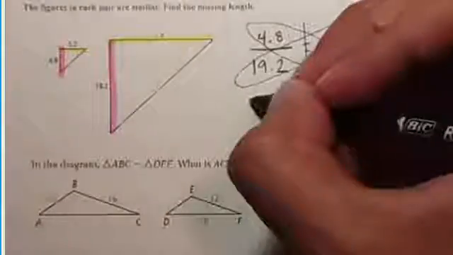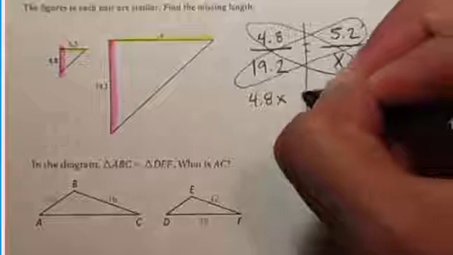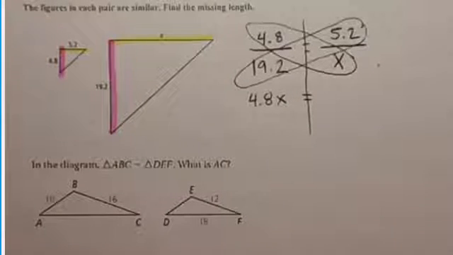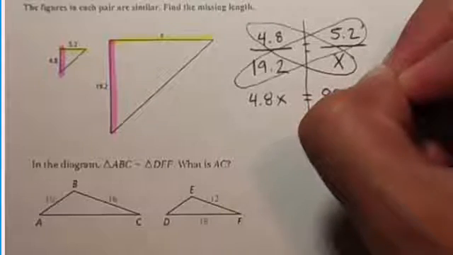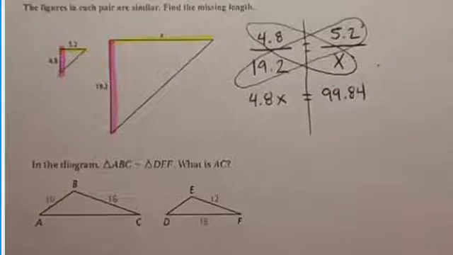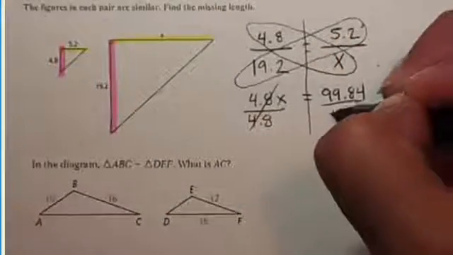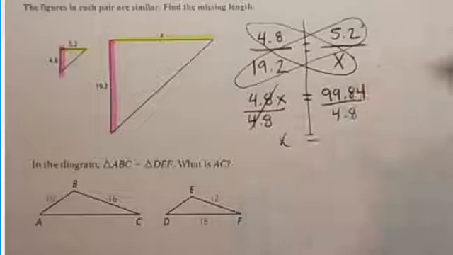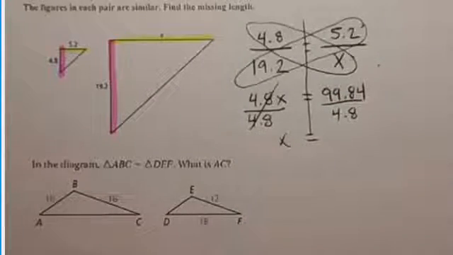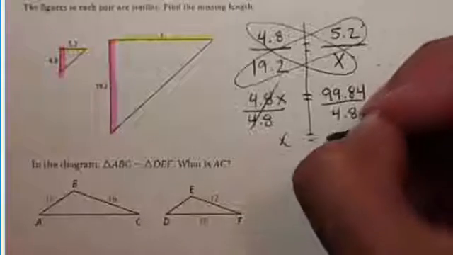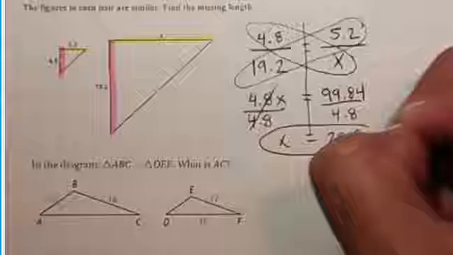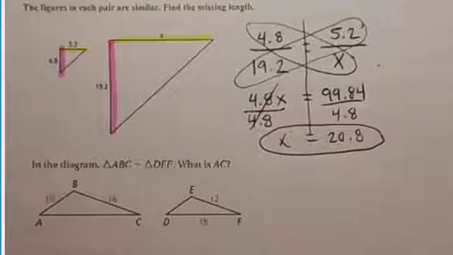So if I go ahead and solve this, on one side I have 4.8 times X, which is 4.8X. Then using my calculator, I multiply 19.2 times 5.2, which gives me 99.84. I want to find the missing side length, which is the X, so I have to divide by the coefficient of 4.8 on both sides. Again, I'm going to use my calculator, and I end up getting X is equal to 20.8.